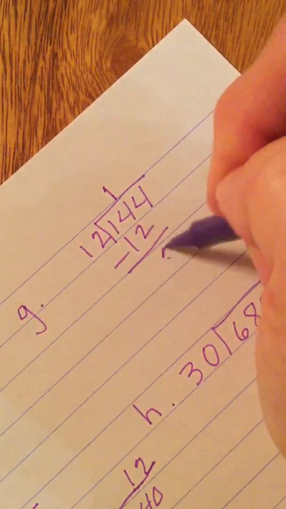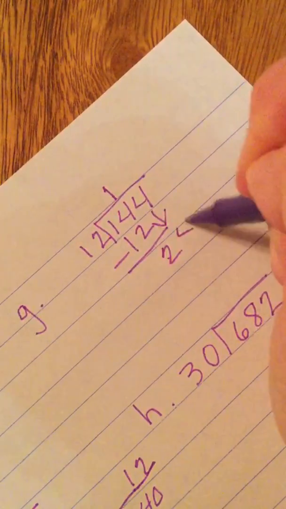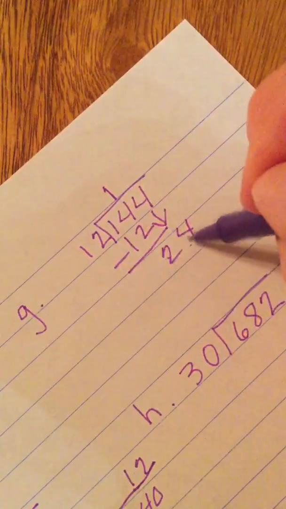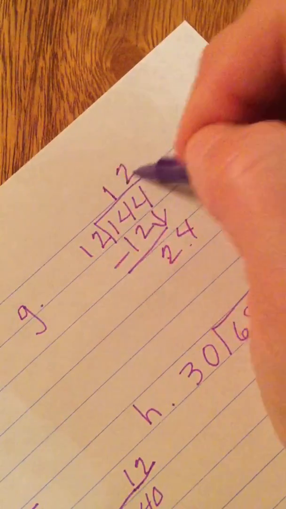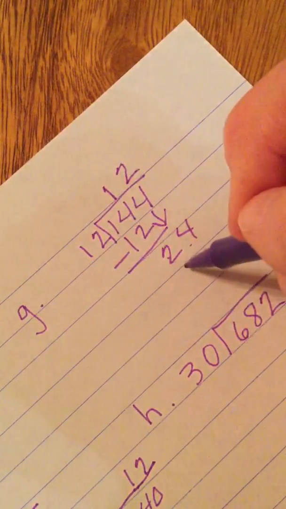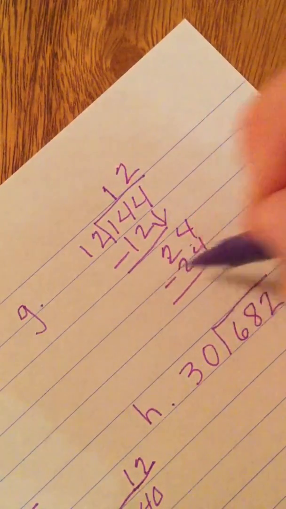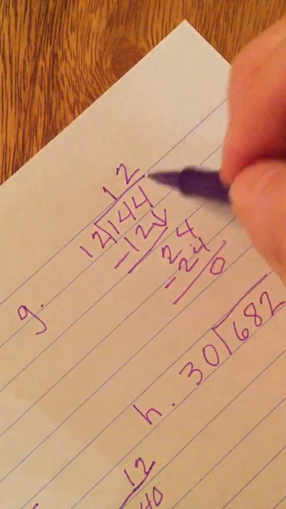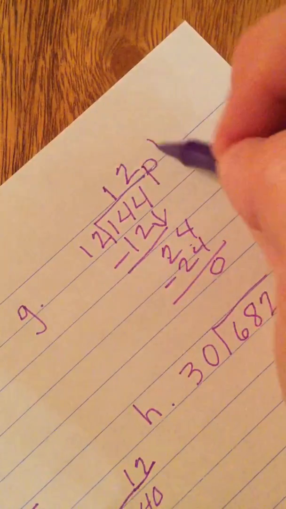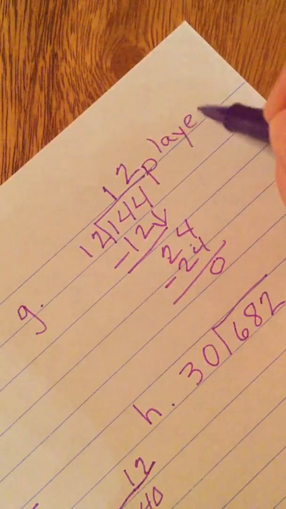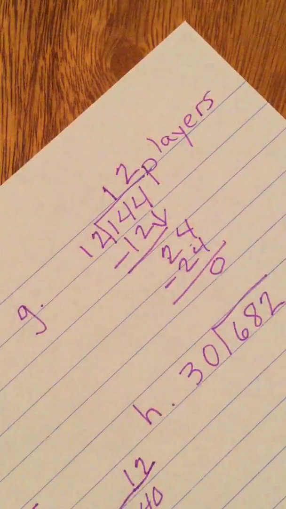I subtract, I have 2. I bring down my 4. And 12 goes into 24 2 times. 12 times 2 is 24. I subtract and I have 0. And I need to make sure I put a label because this one is 12 players on each team.